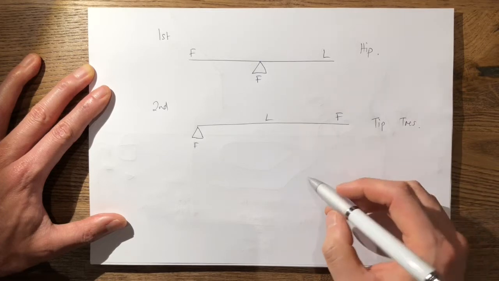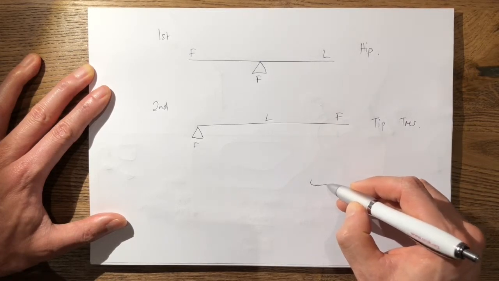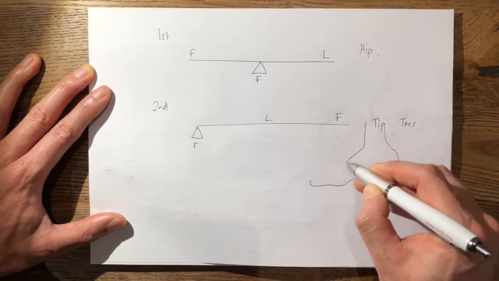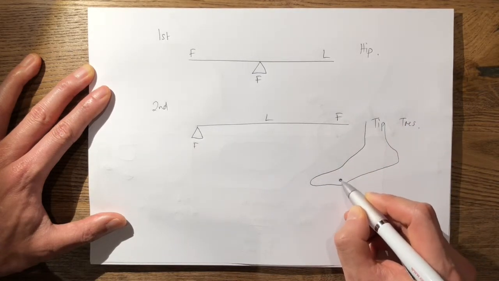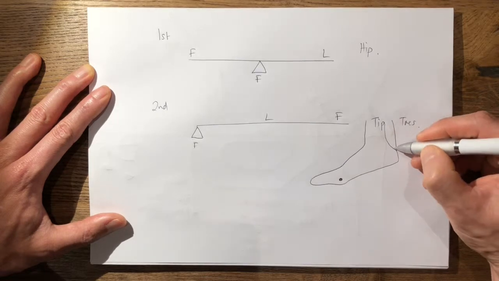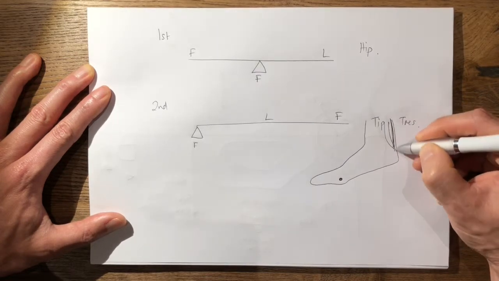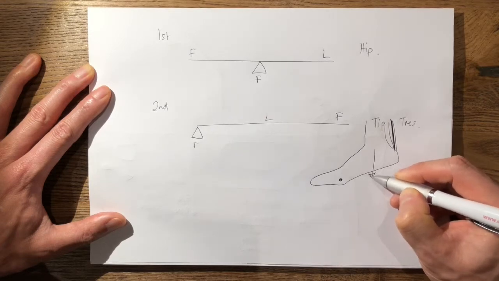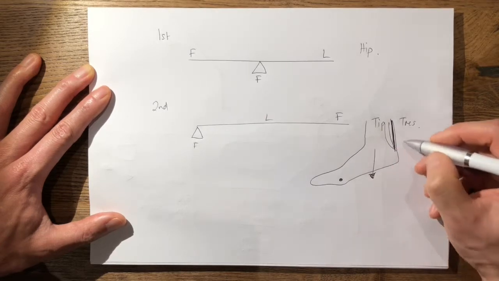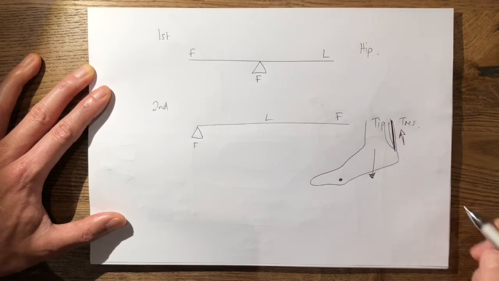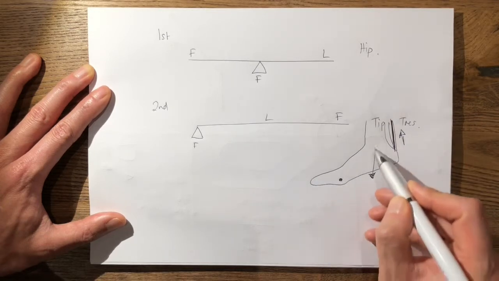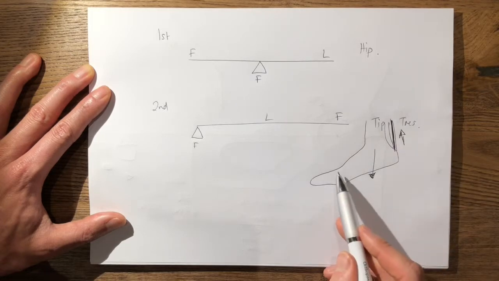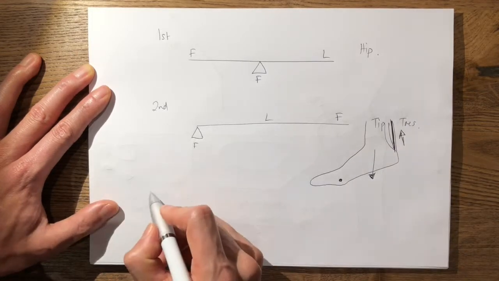To give you an idea, this is your leg there, this is your center of rotation. Your Achilles tendon is working here, and your weight, or your load in this case, is here, and your force from your Achilles is that way. So fulcrum, load, force of your Achilles. So this is your second class lever.